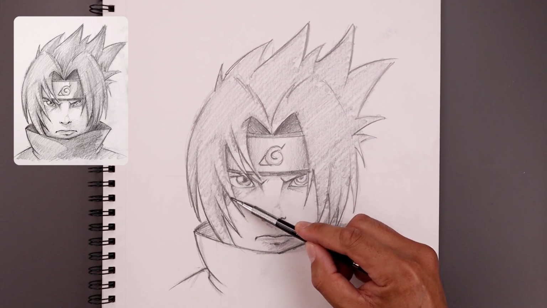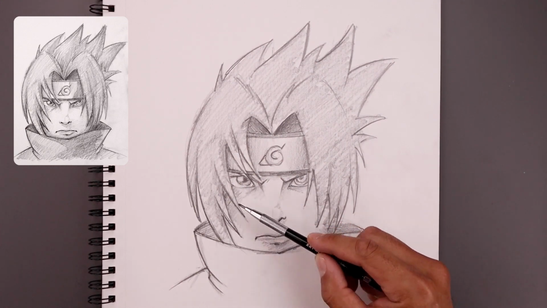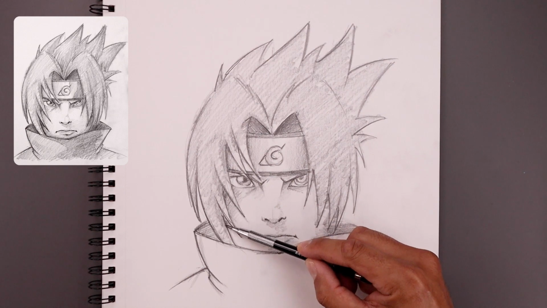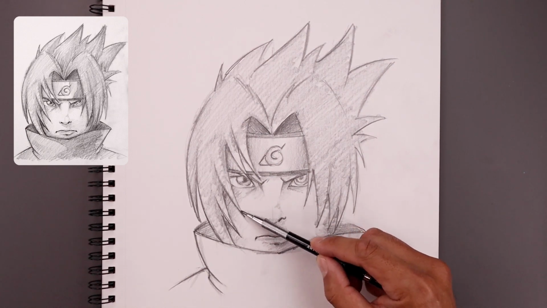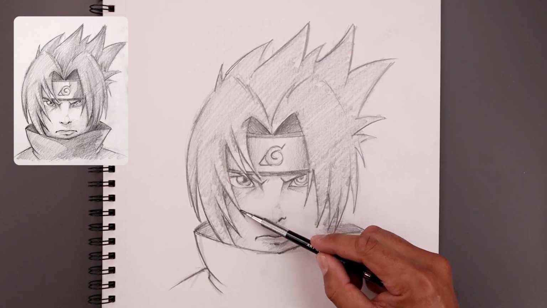Now the hair is going to cast a shadow across the face. And we always want to darken up the top and just blend that down. So we get that nice decay of shadow as it comes in towards the center.